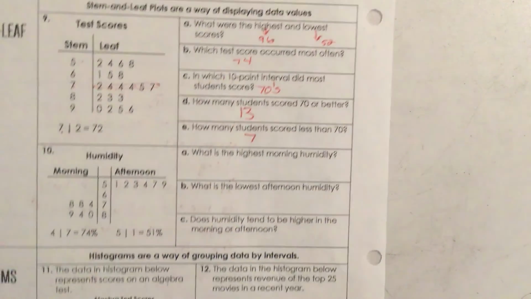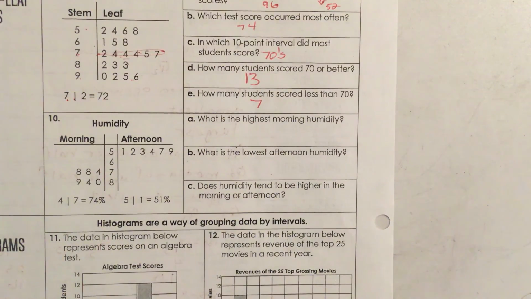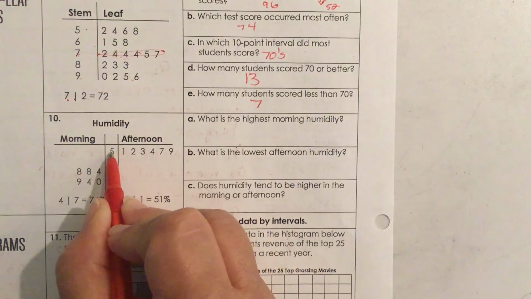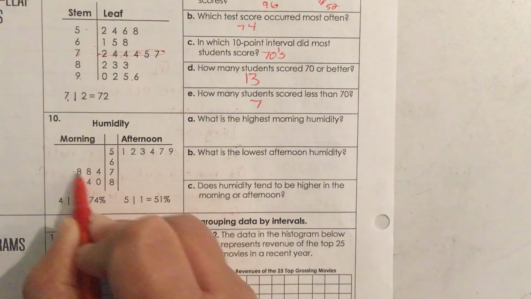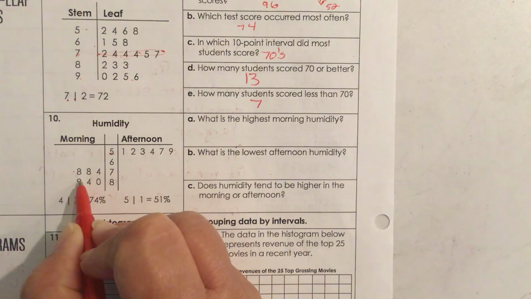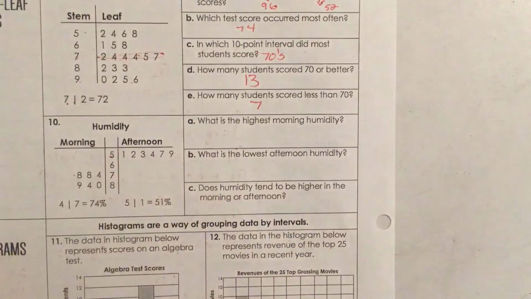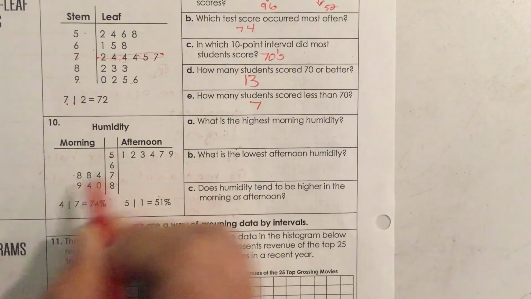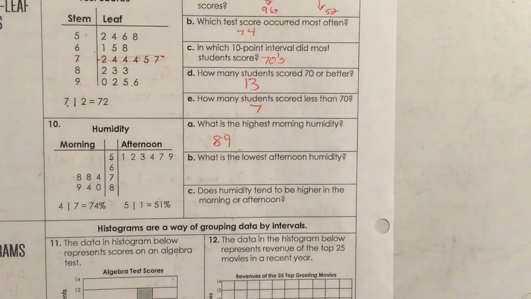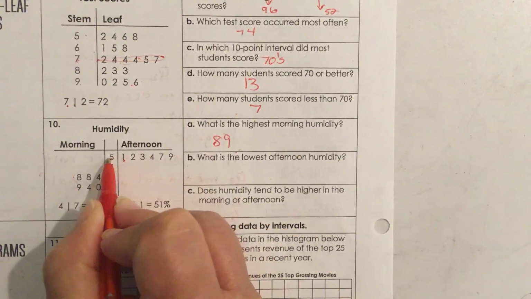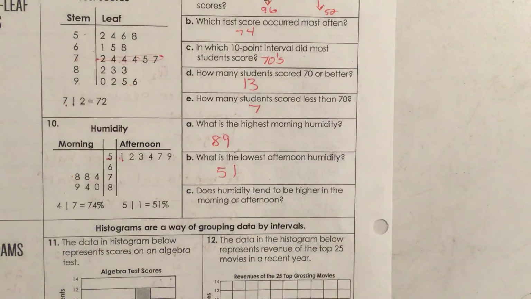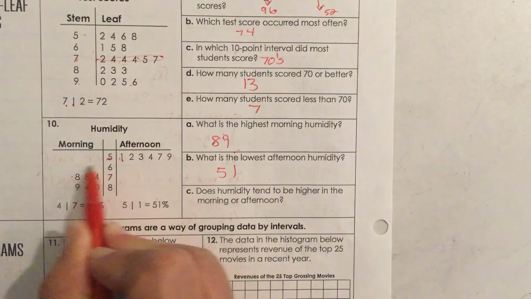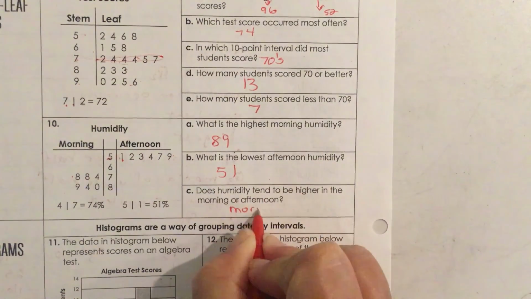All right, number 10. This is a double stem and leaf plot. I didn't talk about it, but hopefully you figured out that this was like the 50s. These are 70s and 80s. It's kind of backwards. That way they didn't have to make 2 separate stem and leaf plots. So the highest morning humidity would be this number here, 89. The lowest afternoon humidity would be this value, 51. Does the humidity tend to be higher in the morning or in the afternoon? Well, look, here's the highest values. They're all in the morning.